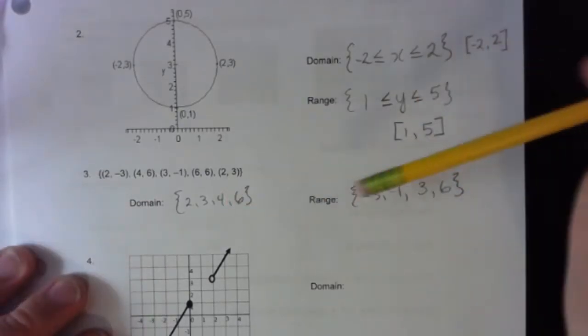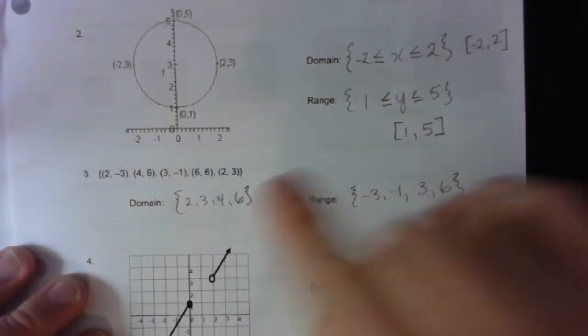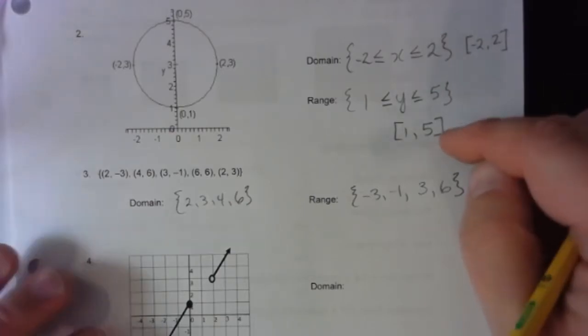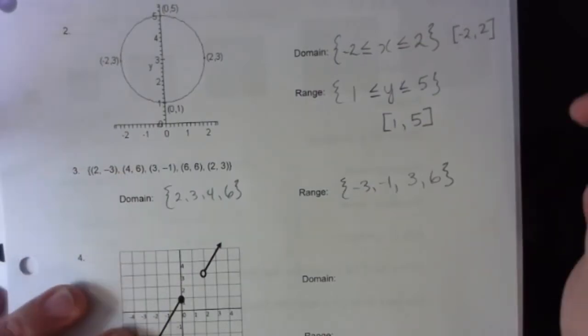Now, how would I write this in interval notation? Well, actually, you kind of can't. So this is one type of domain and range where you don't have an interval, you just have a series of numbers. So you have to write it as a set.